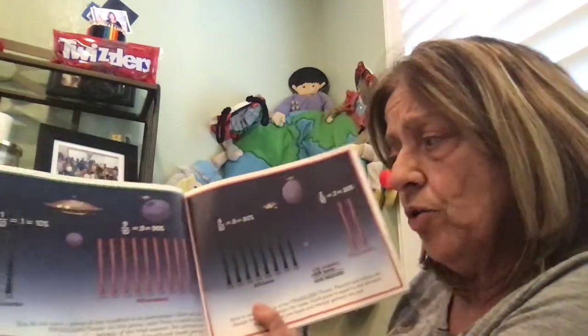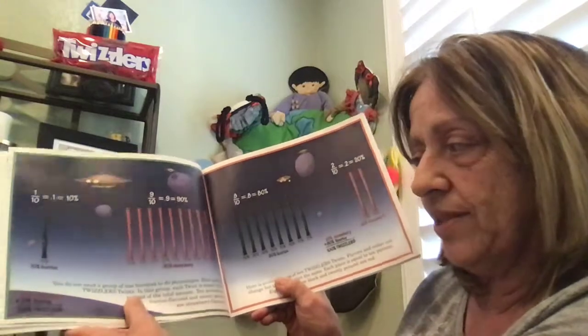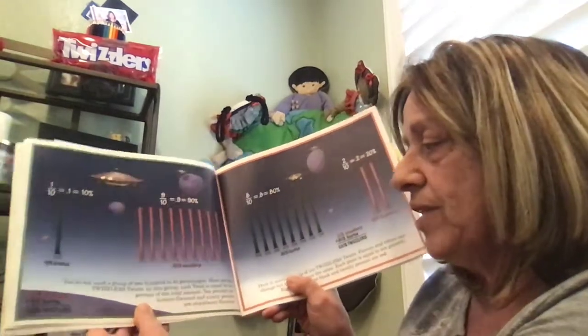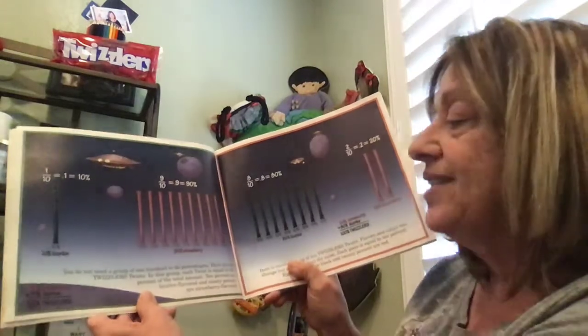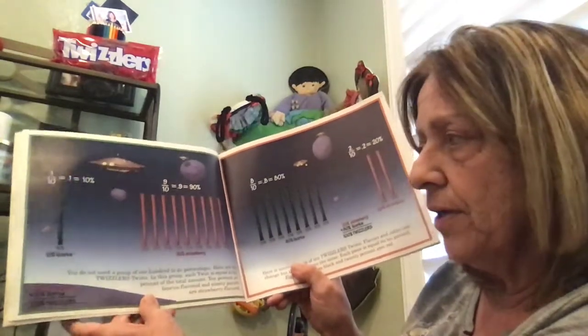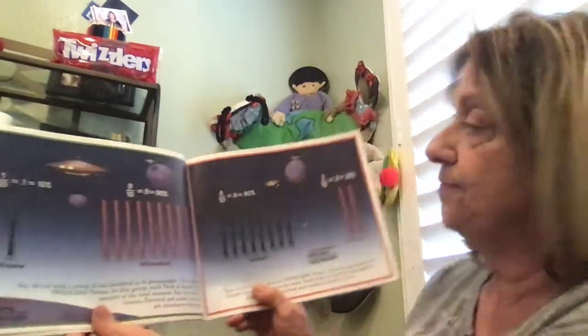You do not need a group of 100 to do percentages. Here are 10 Twizzler twists. In this group, each twist is equal to 10% of the total amount. 10% are licorice flavored and 90% are strawberry flavored.